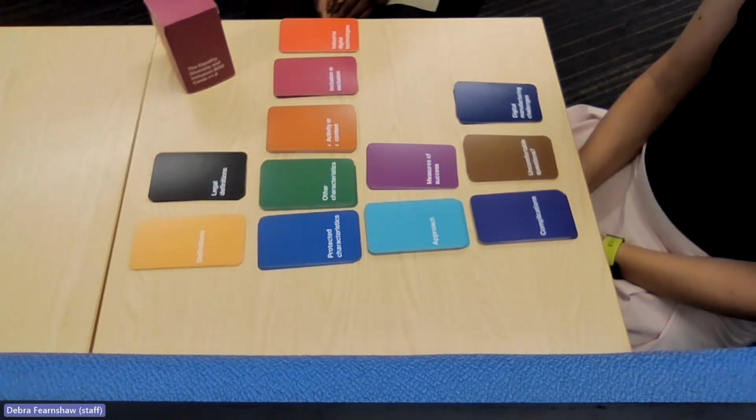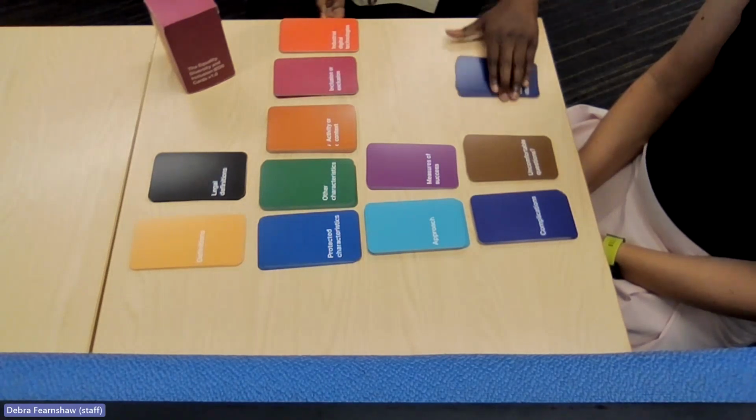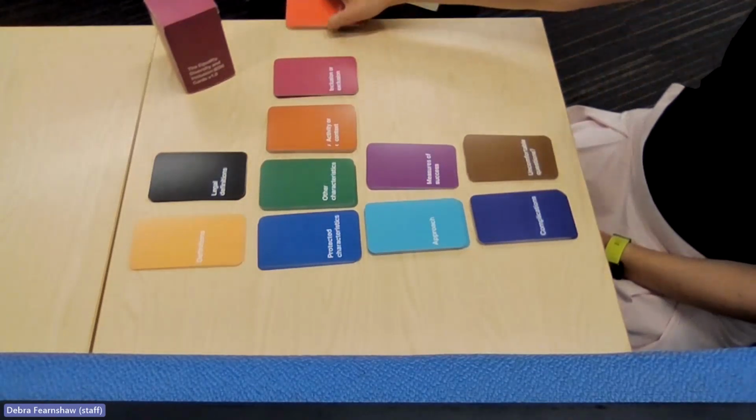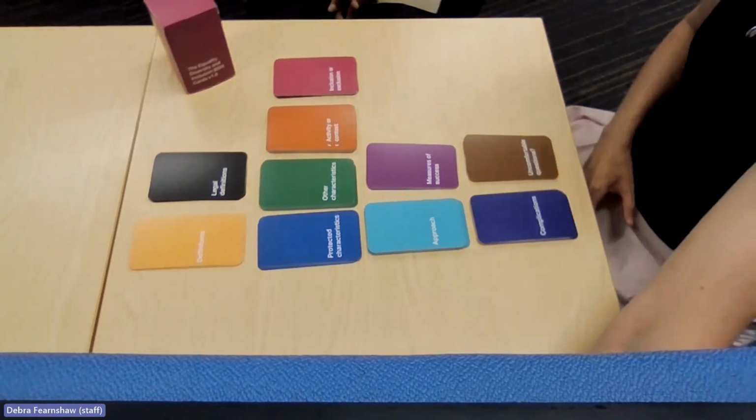So for the purposes of today, for example, we're not going to use the digital manufacturing challenges or industrial digital technologies cards because they're not relevant to what we're going to do. So we can take those away and put them away for a different time.